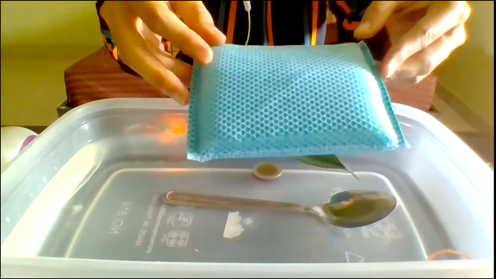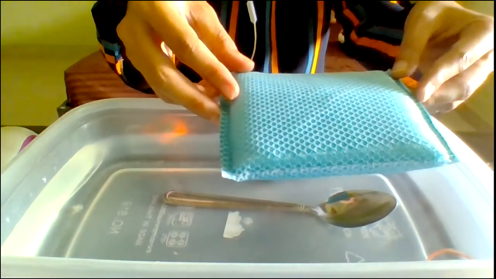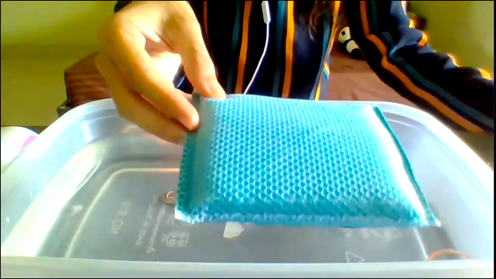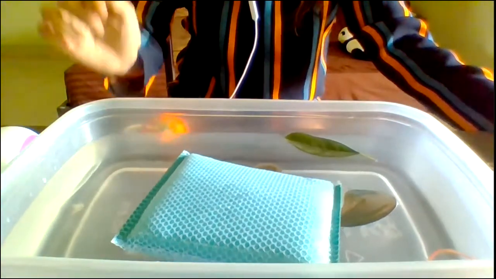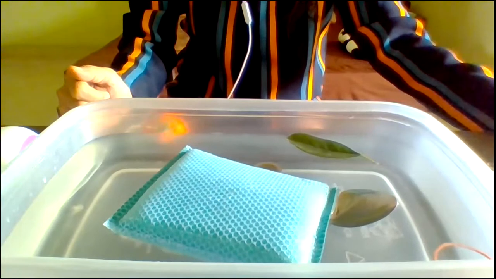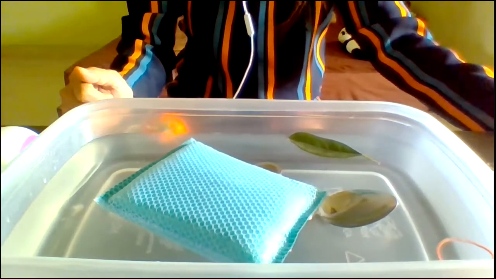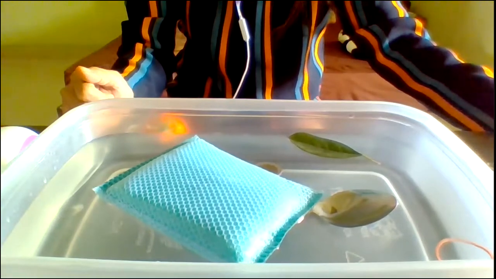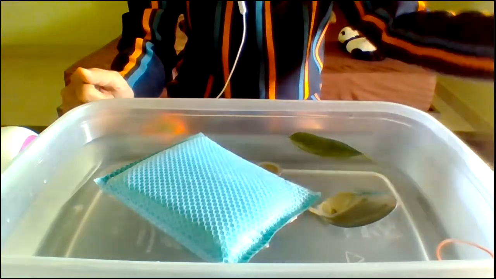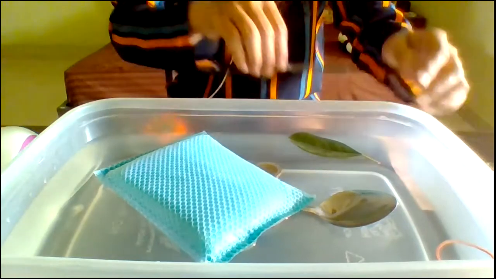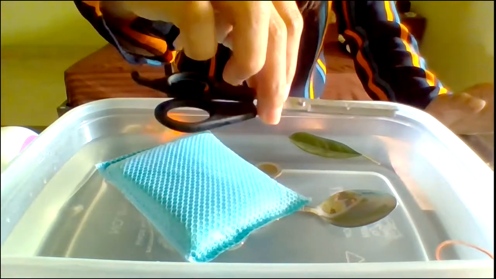Now let's try to put the sponge in the water. Okay, what do you think will happen? 1, 2, 3. Okay, what happened to the sponge? Float. Okay, everybody say sponge float in the water. Very good.